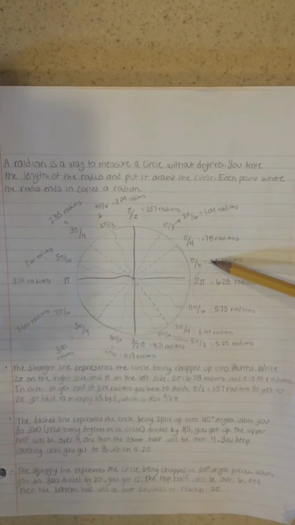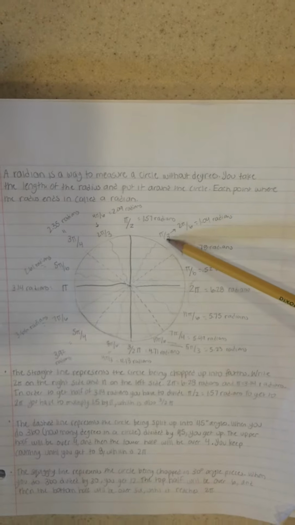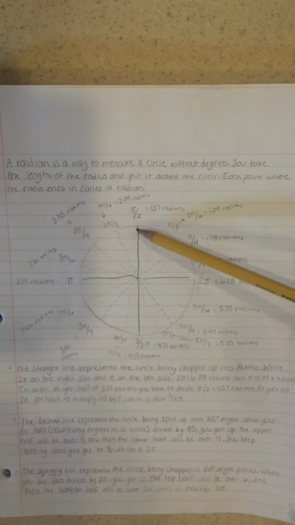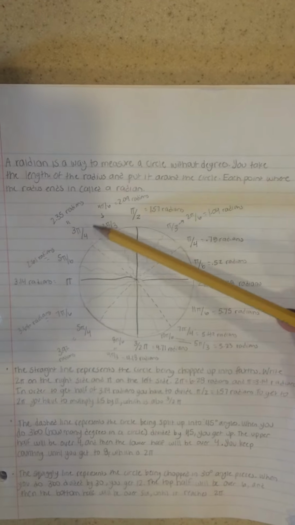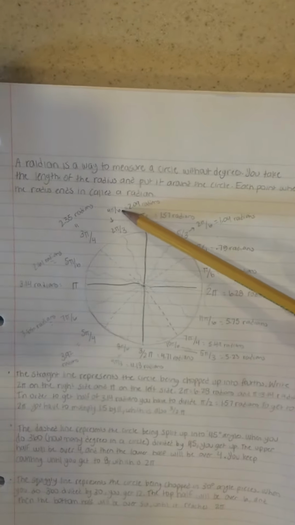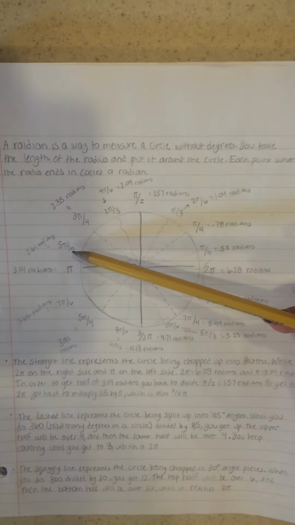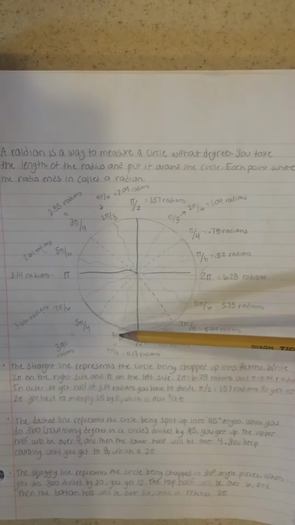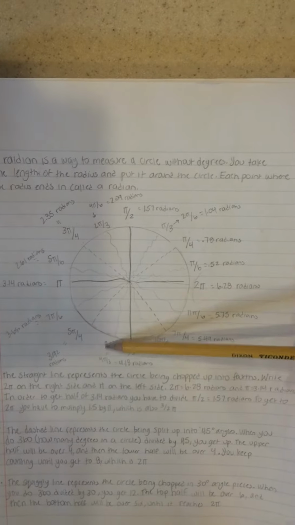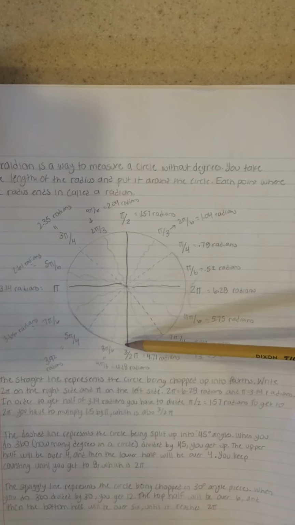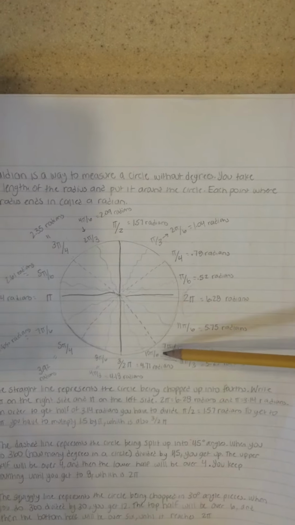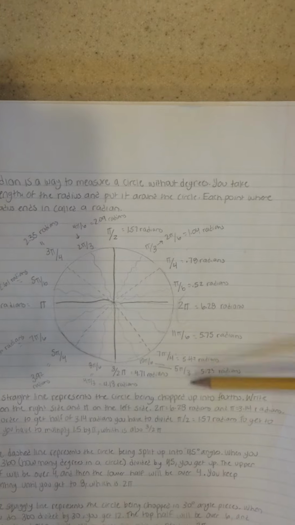So you start off with pi over 6, then you will go to pi over 3, which can also be 2 pi over 6. Then it would be pi over 2, and then 2 pi over 3, which is 4 pi over 6, and then 5 pi over 6, and then pi, and then 7 pi over 6, and then 8 pi over 6, which is also equal to 4 pi over 3 if you reduce it, then 3 pi over 2, and then 10 pi over 6, which can be reduced to 5 pi over 3, 11 pi over 6, and then to 2 pi.